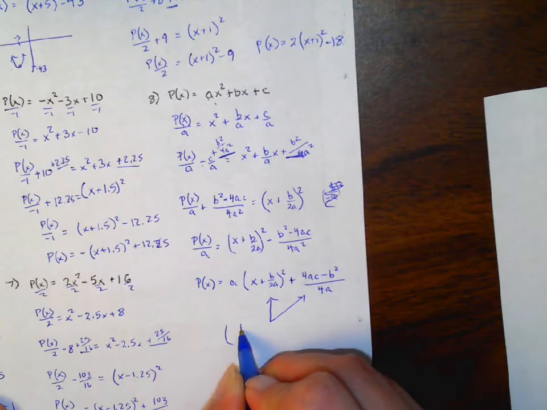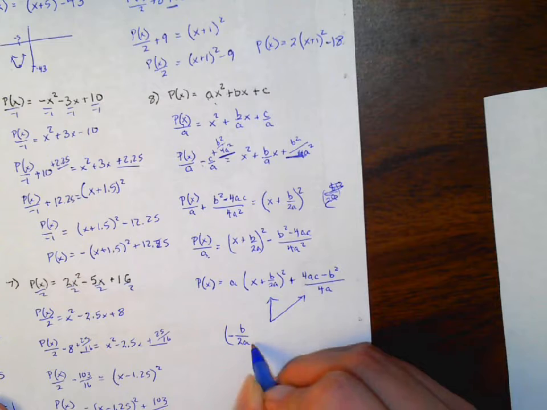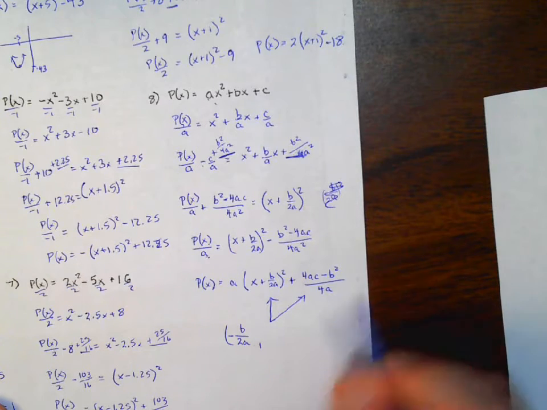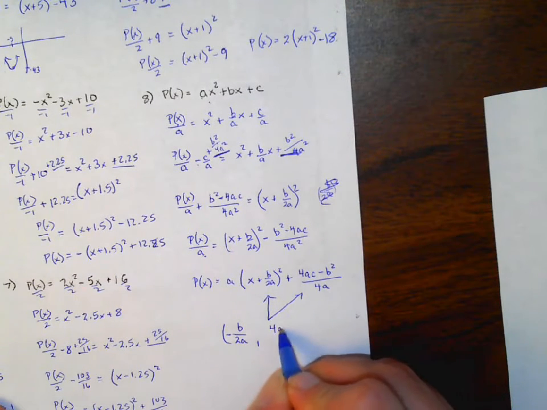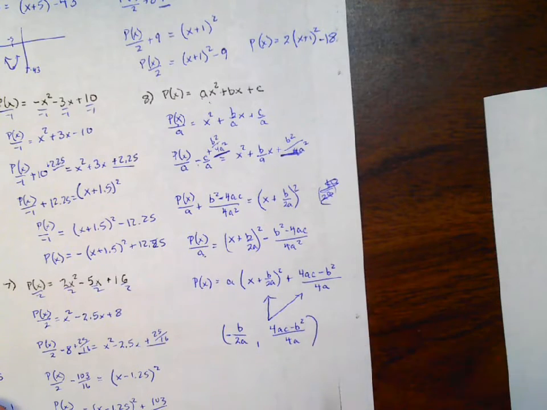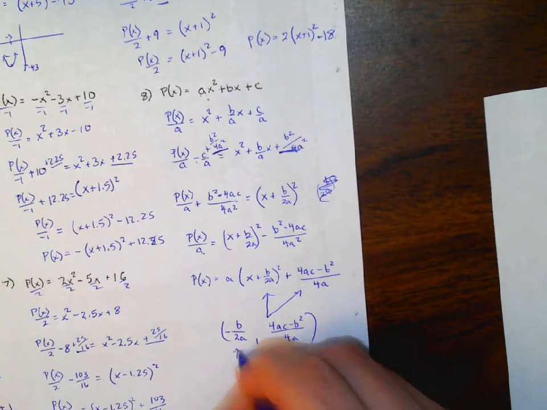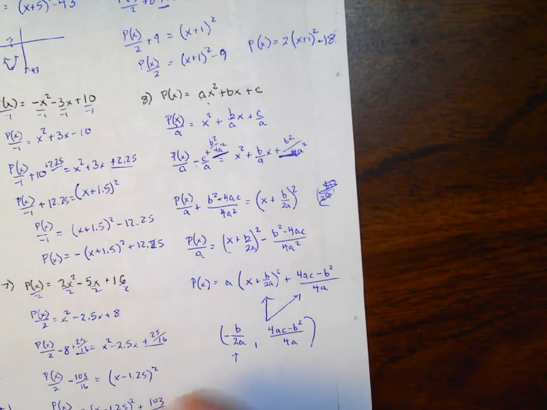So it's the opposite of this, or negative b over 2a gives you the x of the vertex. And then that gives you the y of the vertex. Okay, now what we're going to do is we want to just pretty much look at this part of it.